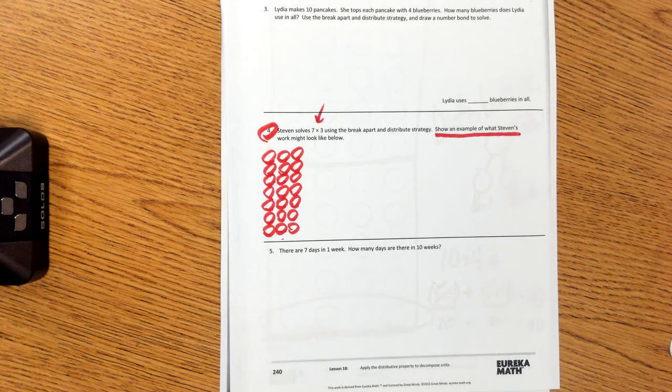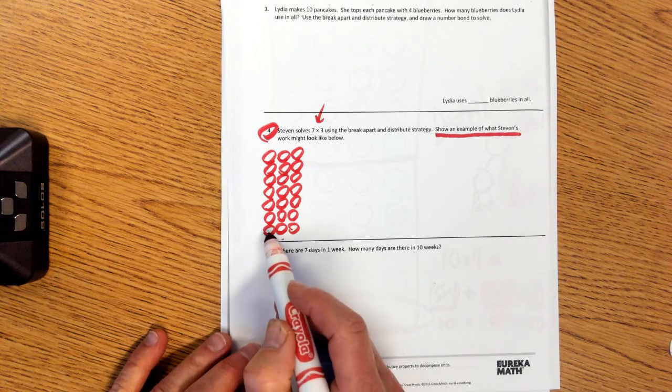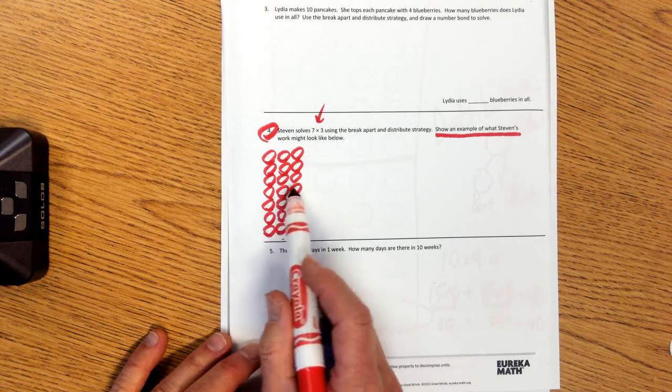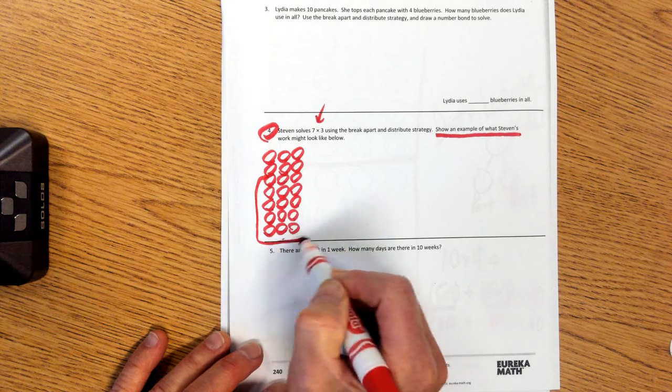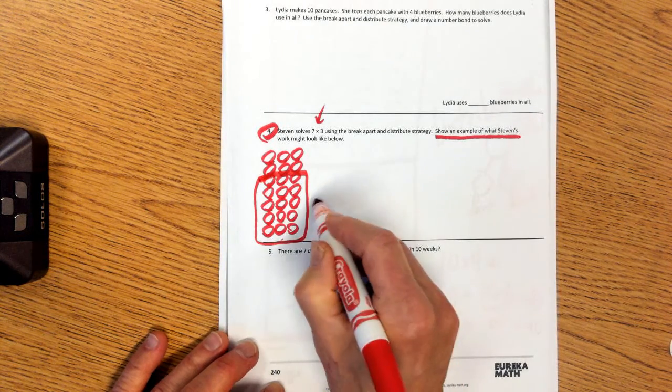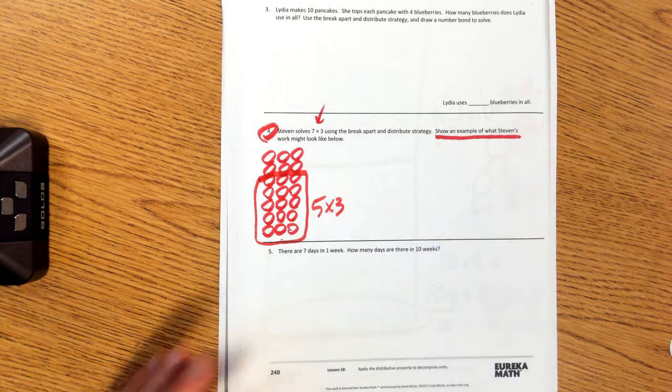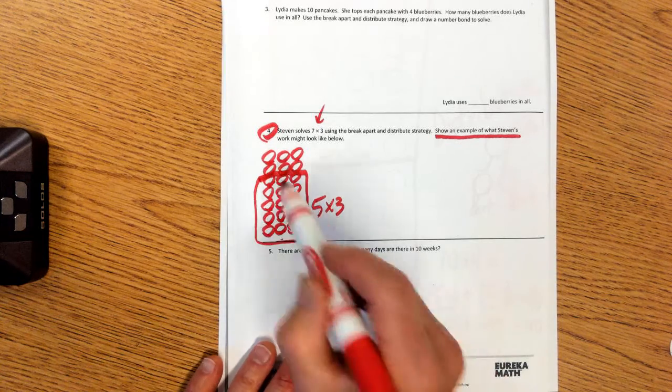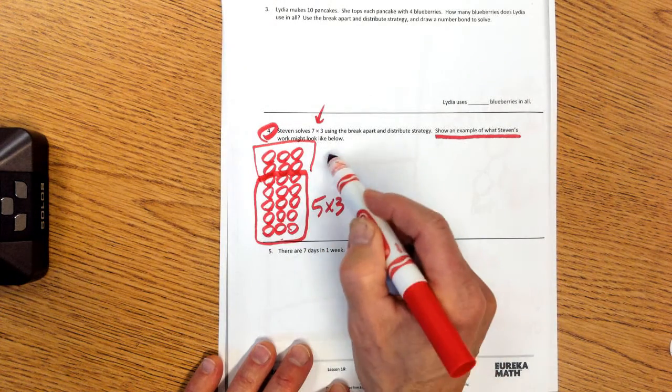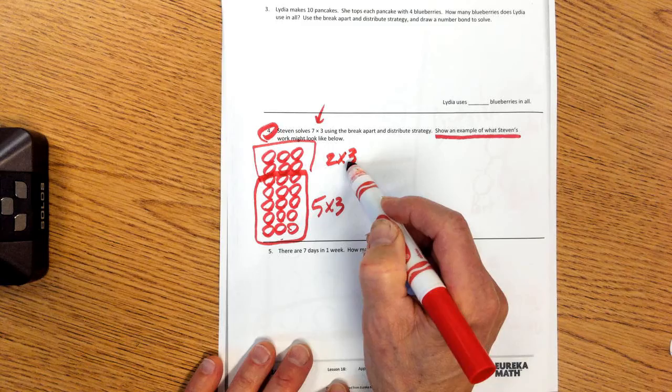I'll tell you one that I think a lot of 3rd graders know automatically is 5 times 3. 5 rows of 3, which is the same as 3 5s. 5, 10, 15, right? We've known that one. So let's use that. And let's break it apart. 1 row, 2 rows, 3 rows, 4 rows, 5 rows. And breaking this apart, if I make this the 5 rows of 3 and label it, look at the other part. What is the other part? The other part is 2 rows of 3.